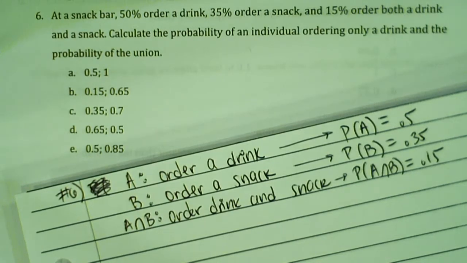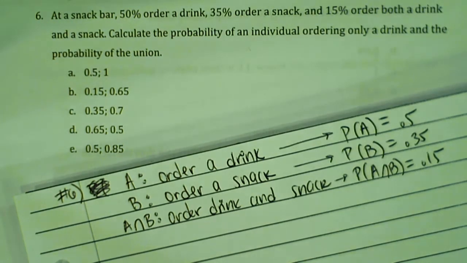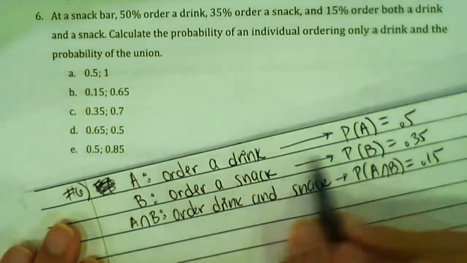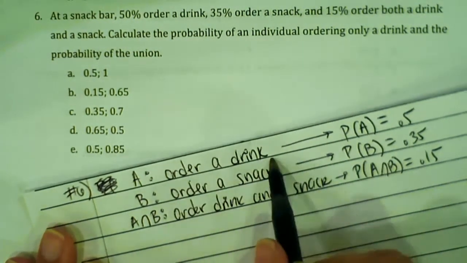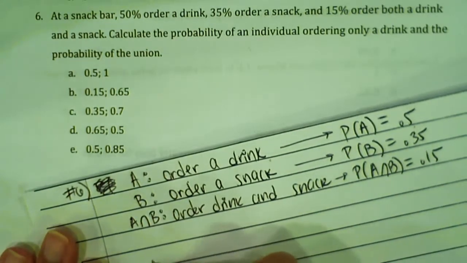The probability of an individual ordering only a drink. So what would that be? What's the probability of someone ordering only a drink? 0.5? Okay. So yeah, we're already given that in the problem. Order a drink, probability is 0.5. So 0.5.